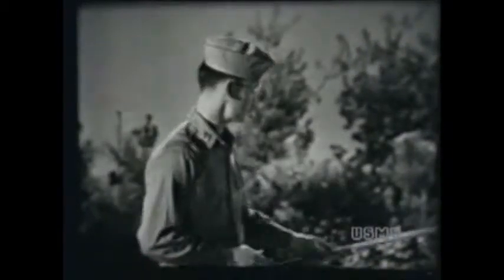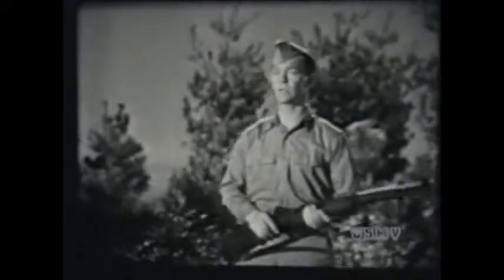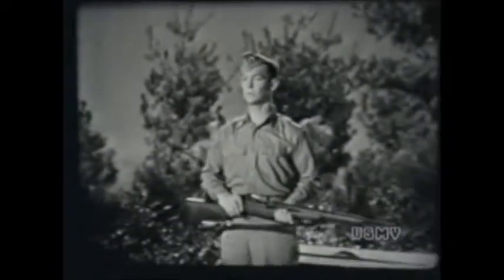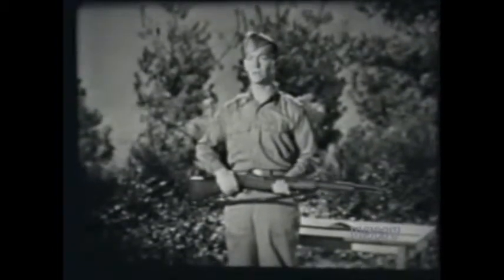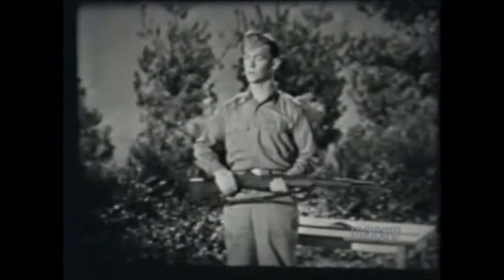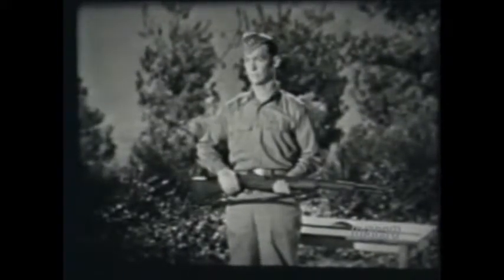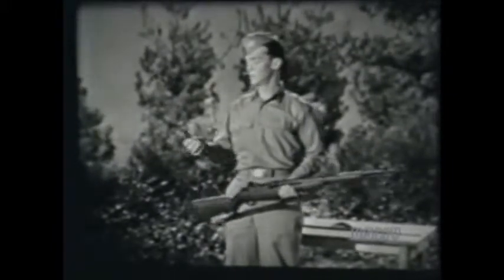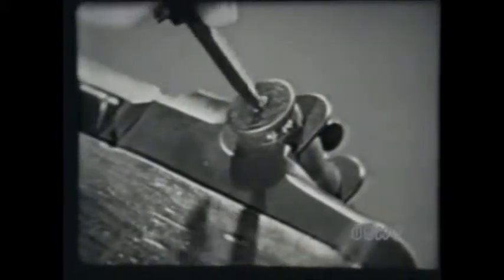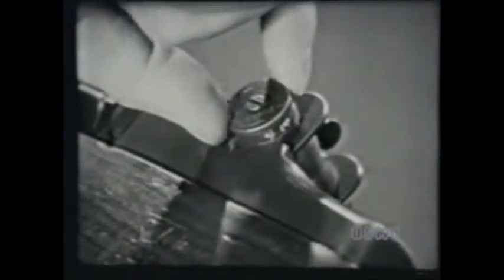Now, with your rifle, you may find the zero to be 7, 12, or 15 clicks. Whatever the number is, be sure that your elevating knob is set that many clicks from the bottom. Then, loosen the screw you see there in the middle of the elevating knob.